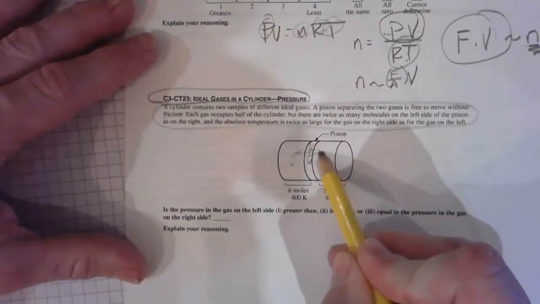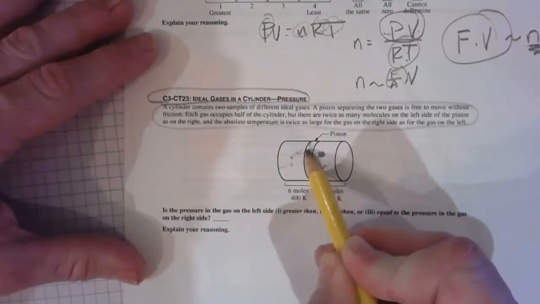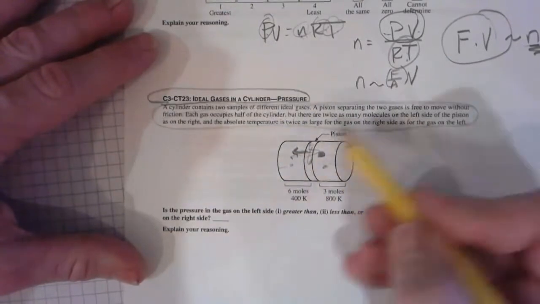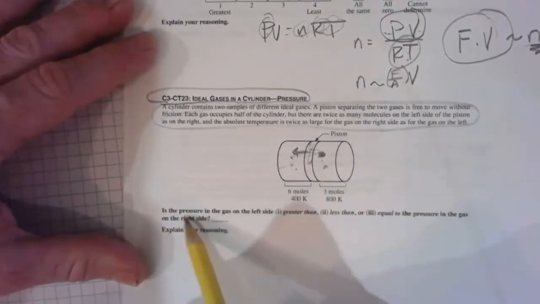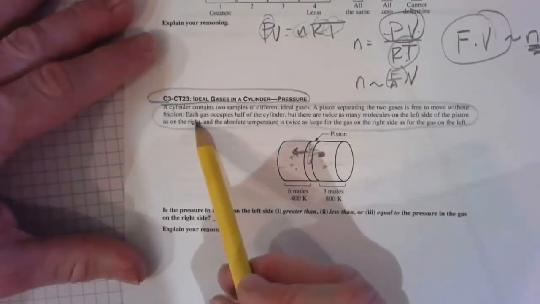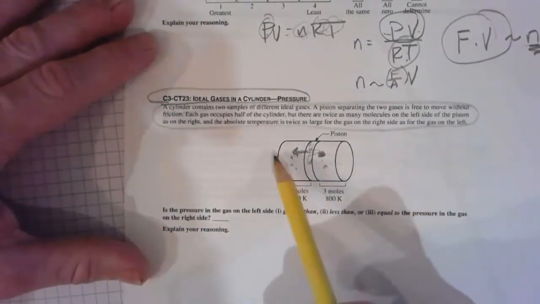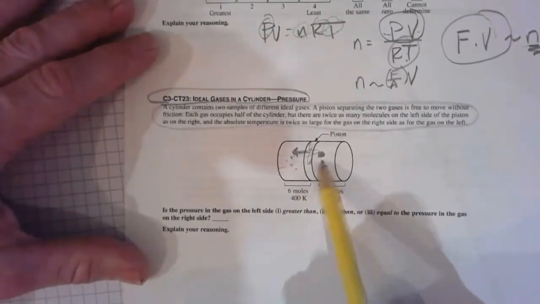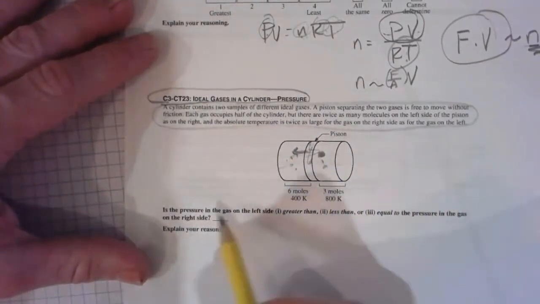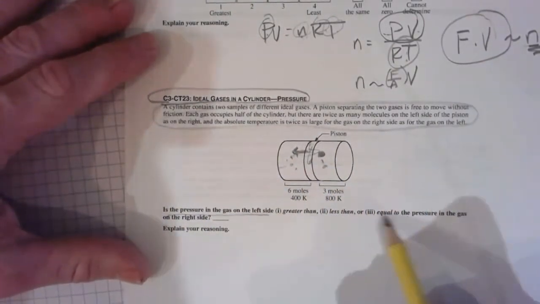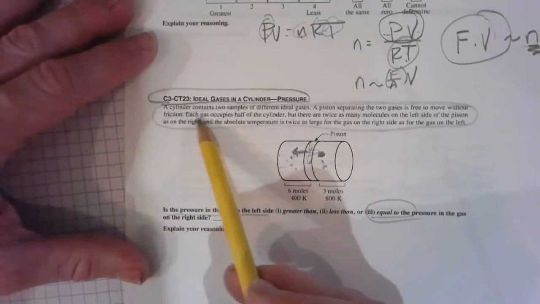If the pressure here was more than, say, the pressure on the left, that would cause this piston to move to the left. Right? More pressure here is going to force it to move. But they tell you it's free to move, so it's going to move until the pressure here is the same as the pressure here, and then it's going to stop moving. If there is a pressure difference, it's going to move. So the pressure of the gas on the left side and the right has to be equal. Otherwise, it would move. I think they say in here, move without friction.